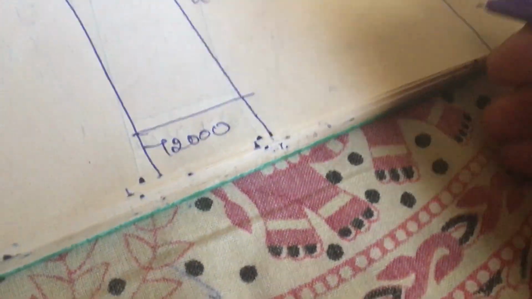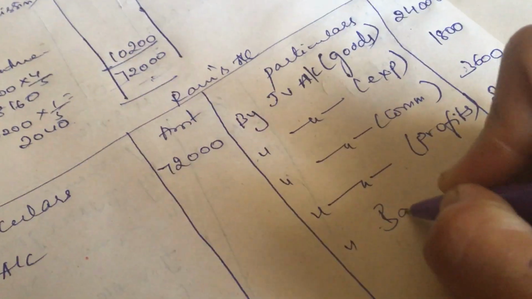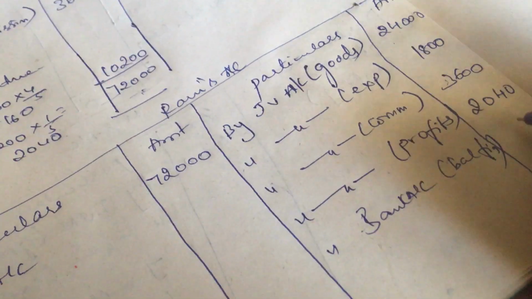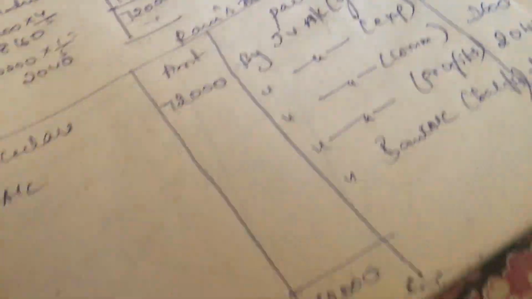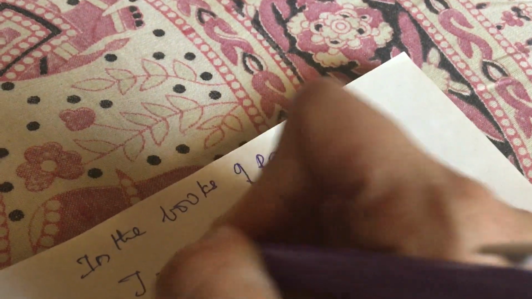If you total, that will come to 72,000. And the balancing figure is to be paid off through bank account, that is a check. So to bank account, balancing figure, it will come up to 40,560. Now in the books of Rani you have to prepare. In the books of Rani, joint venture account.